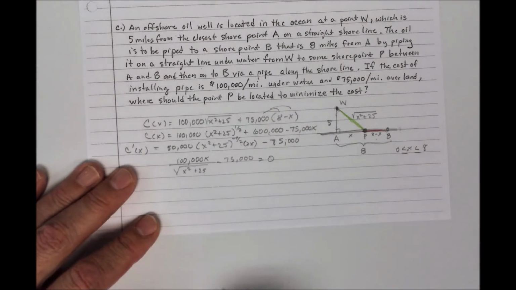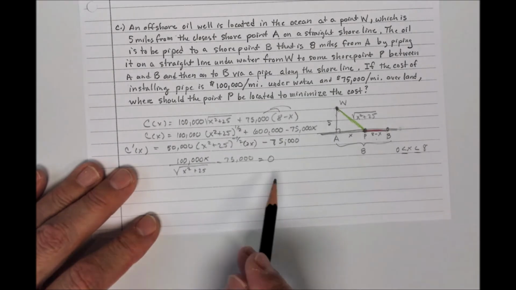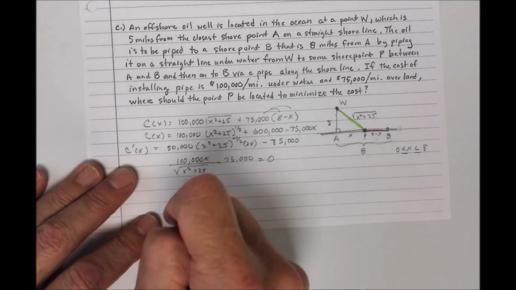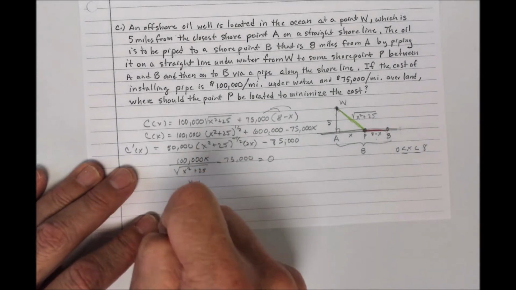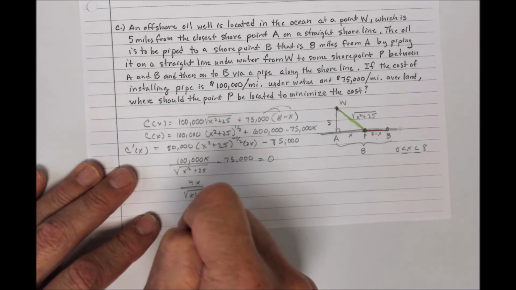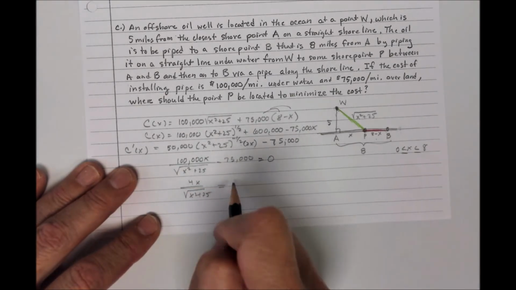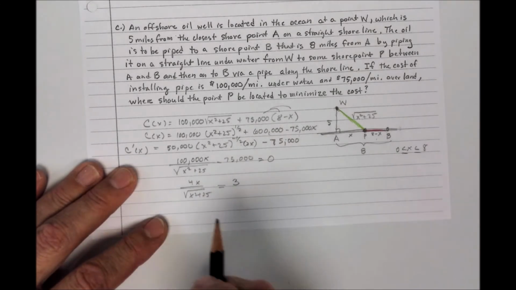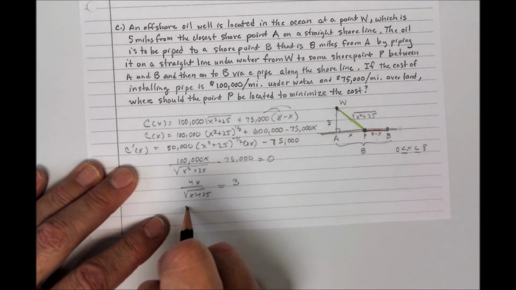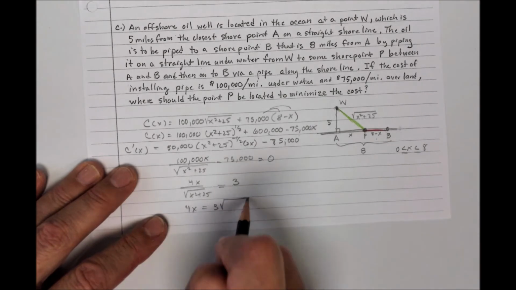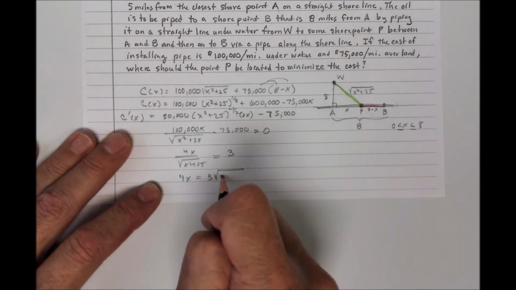So I am going to add, well, actually I'm going to divide through by 25,000. So I have 4x all over the square root of x squared plus 25, and I'm going to throw it on the other side, so that will equal 3. So let's see, I'm going to have 4x is equal to 3 times the square root of x squared plus 25.